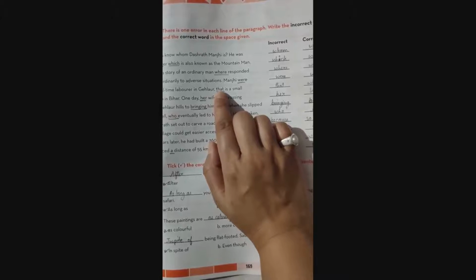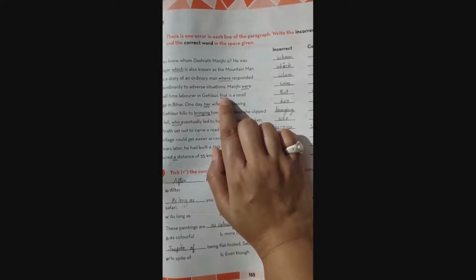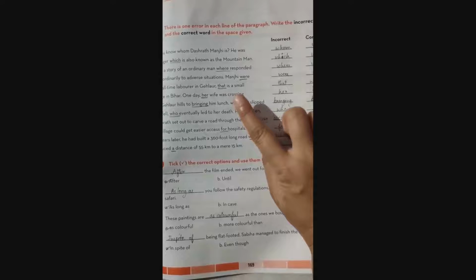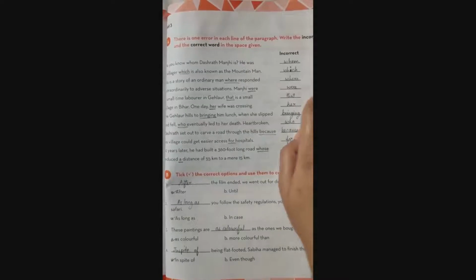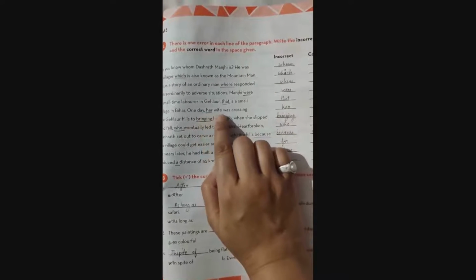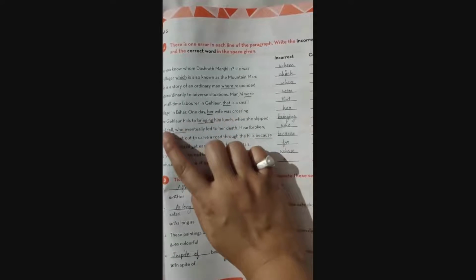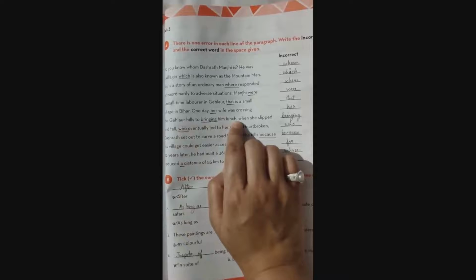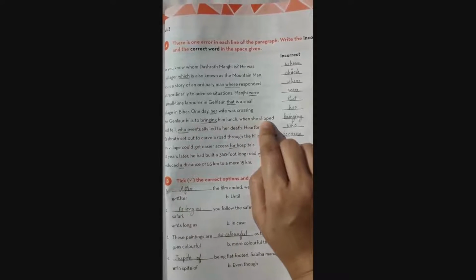A small-time laborer in Gahlor, that is a small village in Bihar. Here this word that is incorrect, so we have written that in the incorrect column, and in place of that we have to use which, so we have written which in the correct column. One day her wife was crossing the Gahlor hills to bringing him lunch when she slipped.